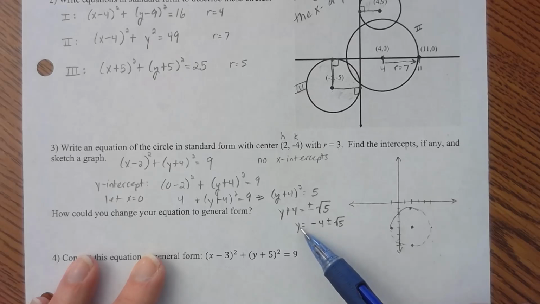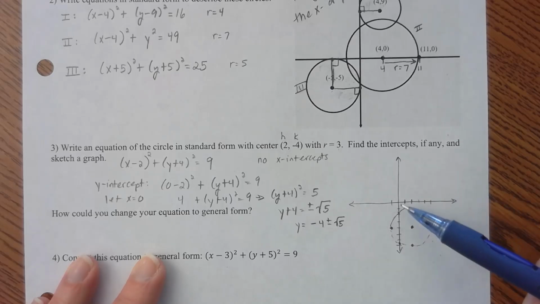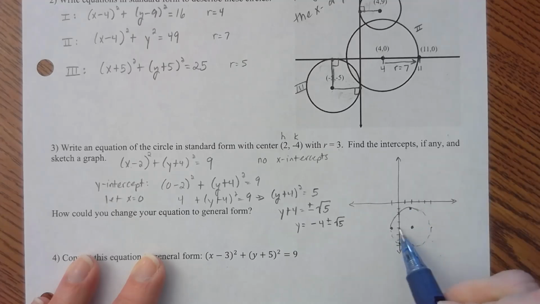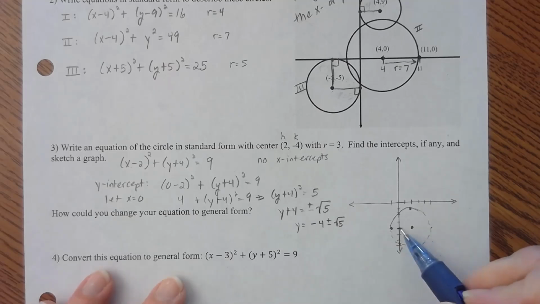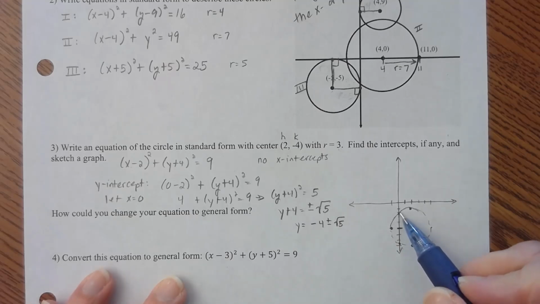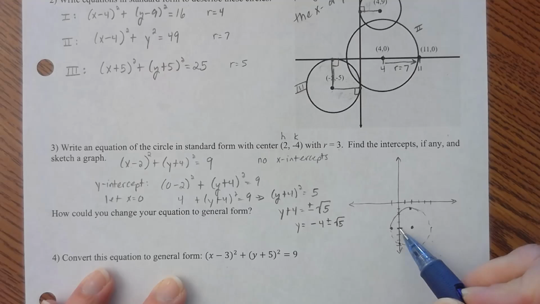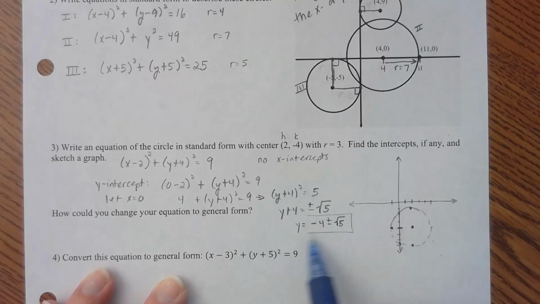So the y-intercept is at negative 4 plus or minus root 5. Okay, 1, 2, 3. Here's negative 4 plus root 5. Root 5 is approximately 2.4, would be up 2 and a little bit more. Negative 4 minus root 5 would be down 2 and a little bit more. So that makes sense. These are the y-intercepts.